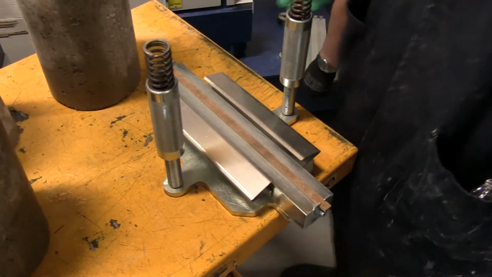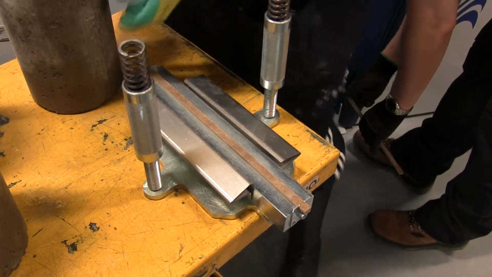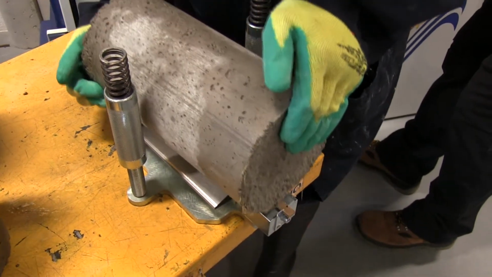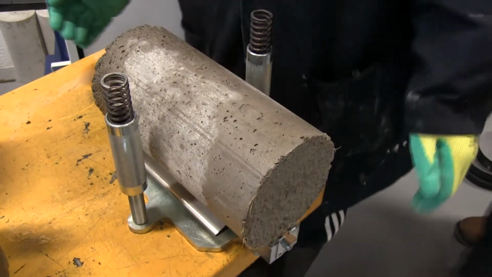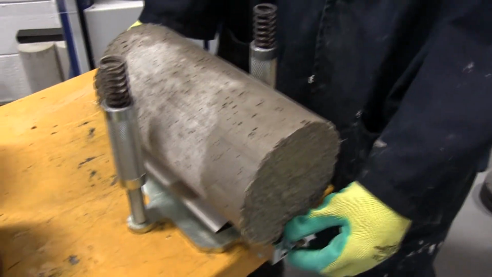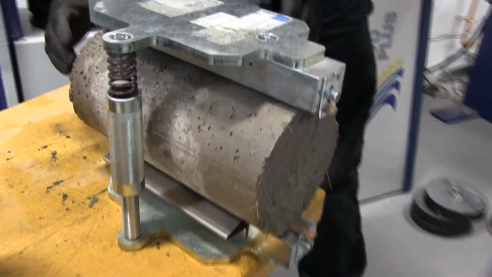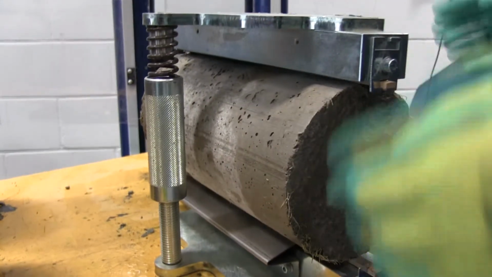The next test is one for tensile strength. This specific one is called the split test. Concrete cylinders are loaded into a rig such as this. During the test, the rig is compressed with two 10mm wide wood beams providing contact with the sample.